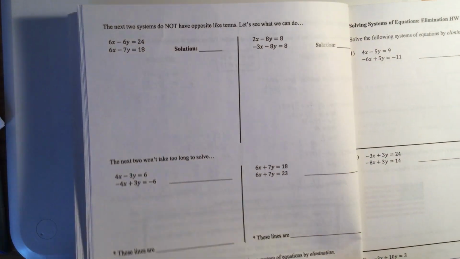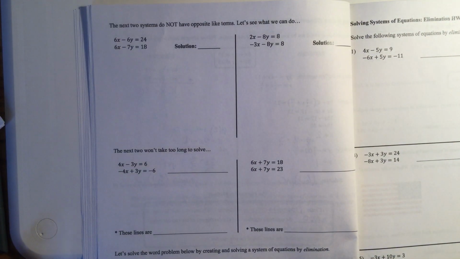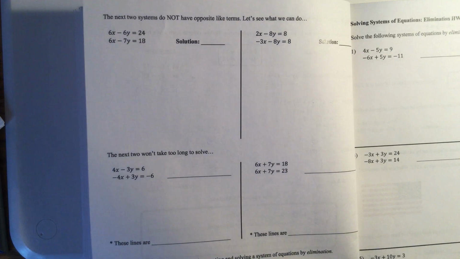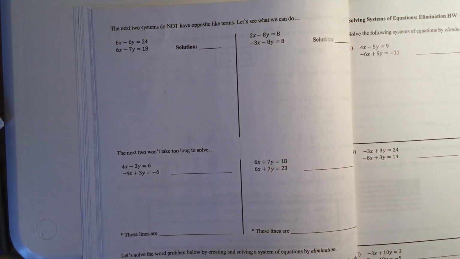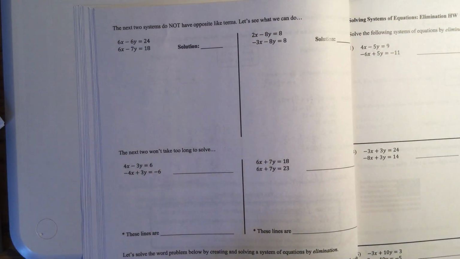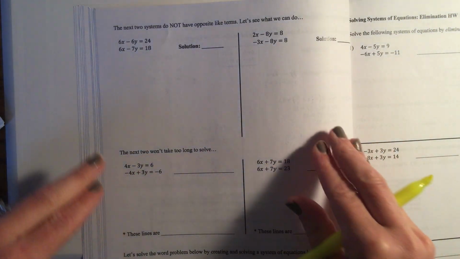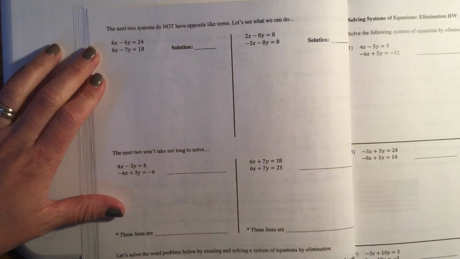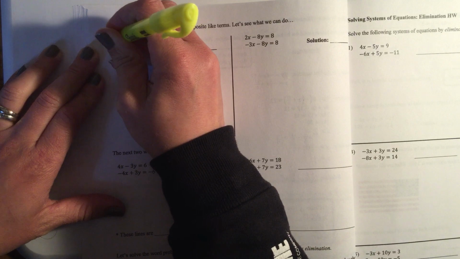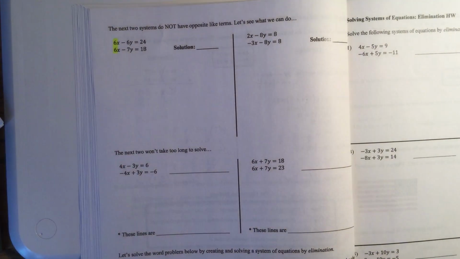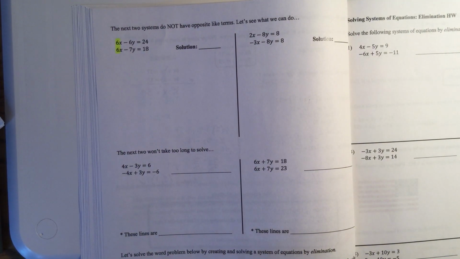Let's go to the other side, a few more problems. So it says the next two systems do not have opposite like terms. Let's see what we can do. So what you're going to do is you are going to get opposite like terms. So the first thing that I look for is matching coefficients. Coefficients are those numbers in front of the variable. So if I look here, these are matching, they're just not opposites. So I get to choose to make one of them a negative.